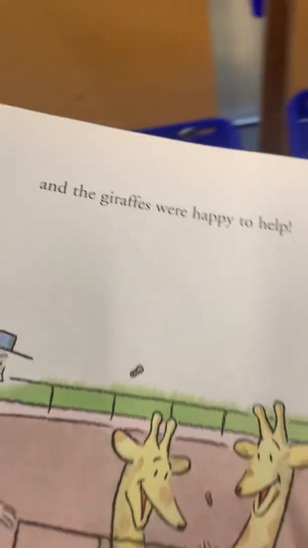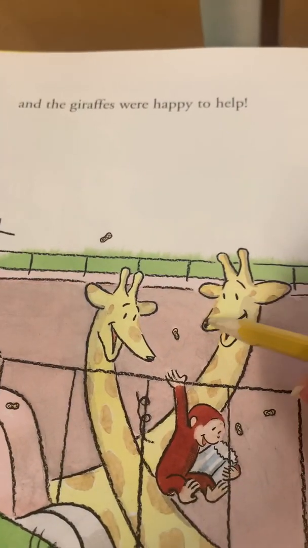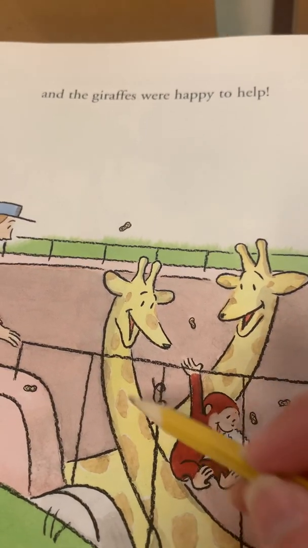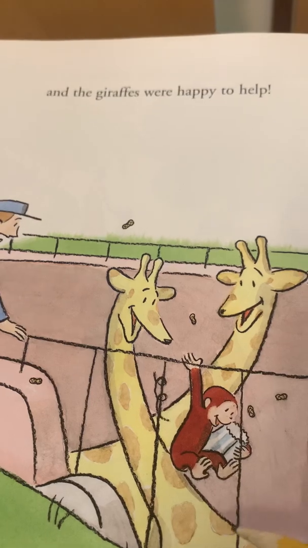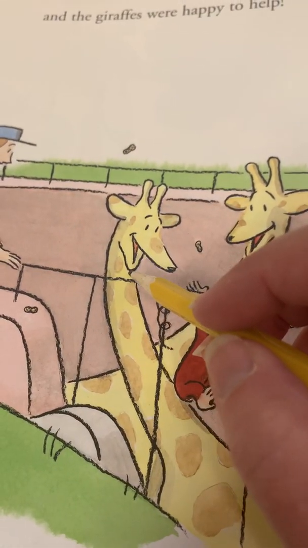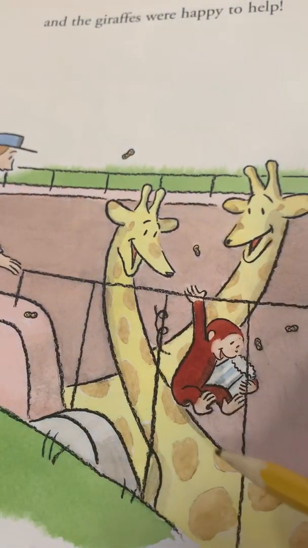And one of the things that jumps out to me about a giraffe is that its face is kind of triangular shaped. And then it has really long necks, right? And the neck, if you put a little line there, looks like a really long rectangle, right? Yeah, a bit of a rectangle in there.